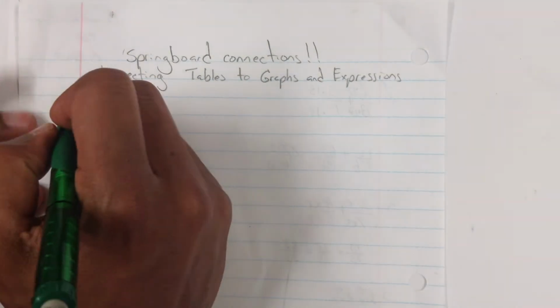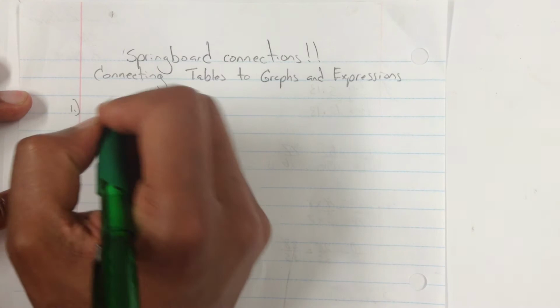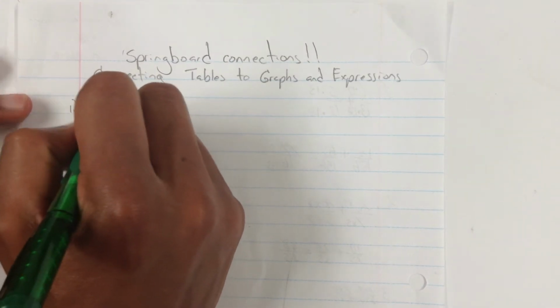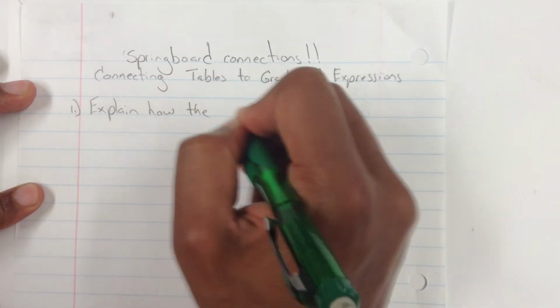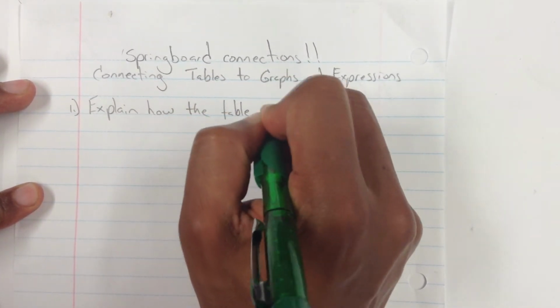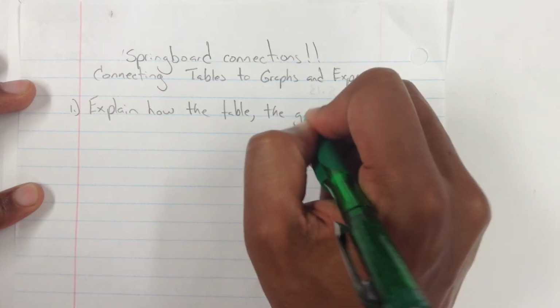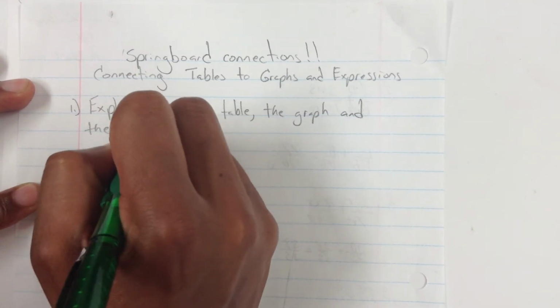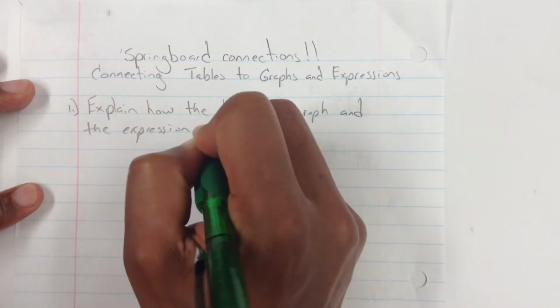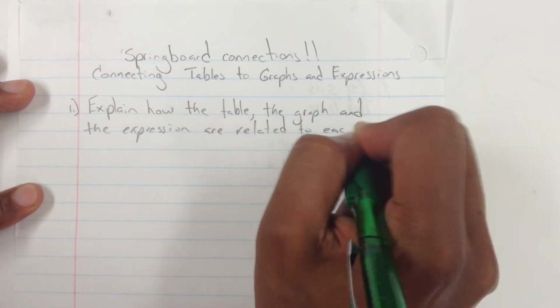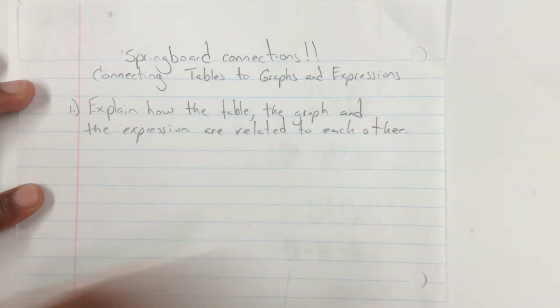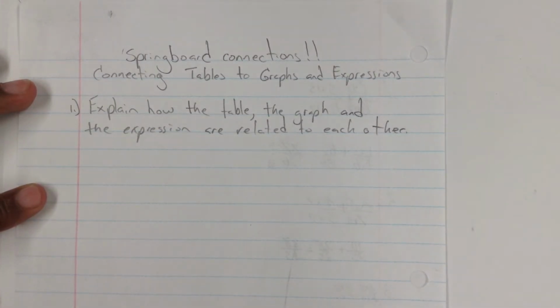So what you need to do on your paper, I'm not going to do this, is: when you come back, I'm going to see you answer this question in a paragraph. Explain how the table, the graph, and the expression are related to each other. You're going to explain that in your own words, and that's one of the things you have to do.